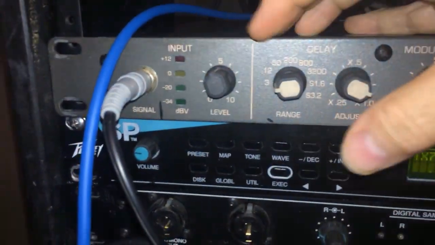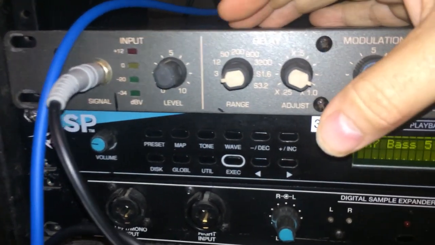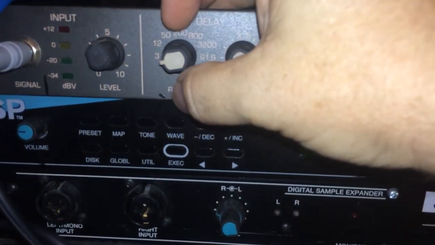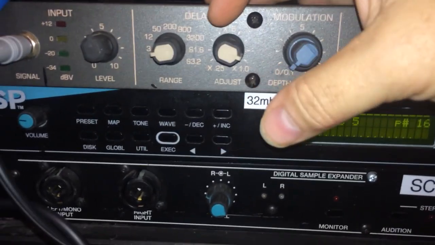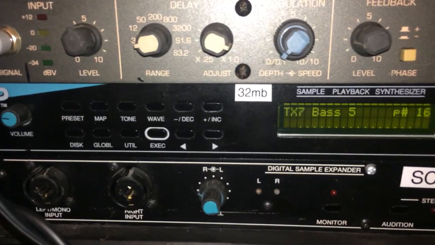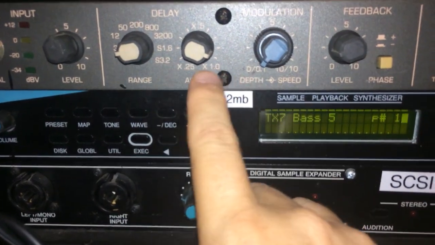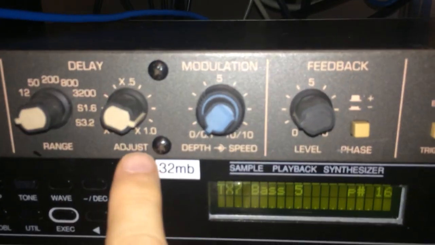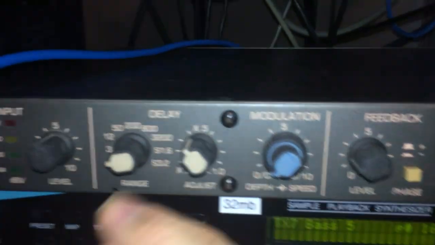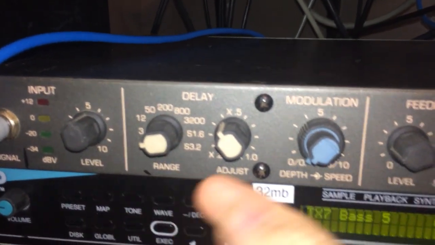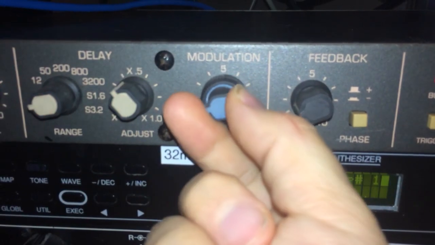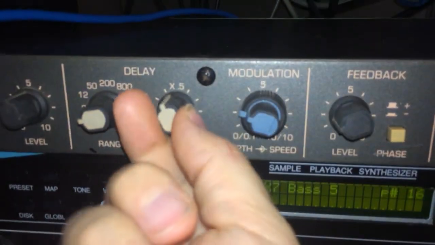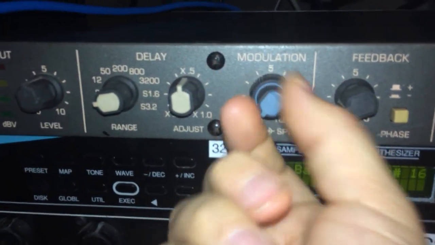All right, so we have the input here, which is your signal strength. You've got your different delay ranges in milliseconds: 3, 12, 50, 200, 800, or 3200, and then you've got the sample delay settings, which we'll get into in a second. You've got your adjustment here, which lets you fine-tune each of these particular settings. You also have modulation, which works side by side with it. This is your LFO, and this is a very hard setting, so we'll start with that off.